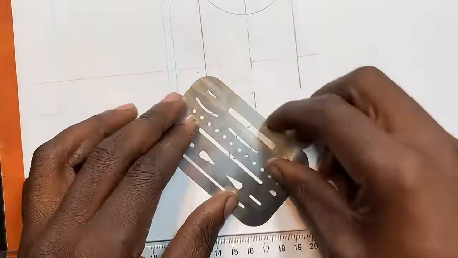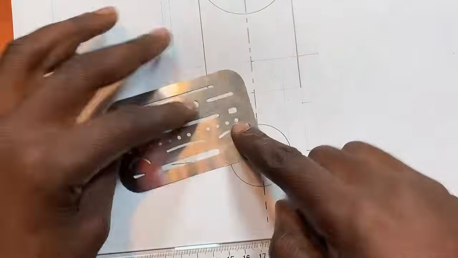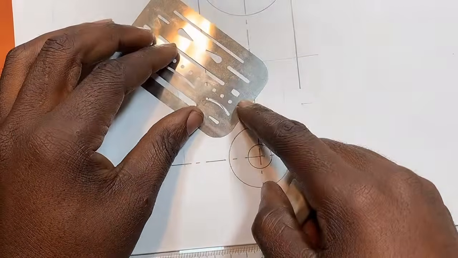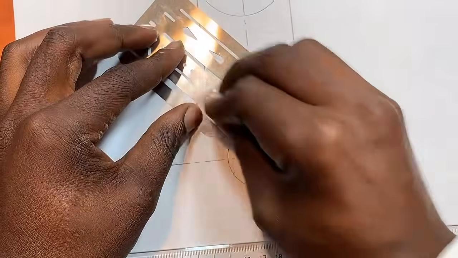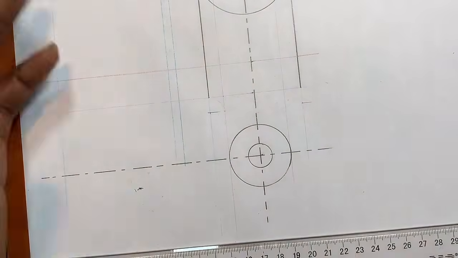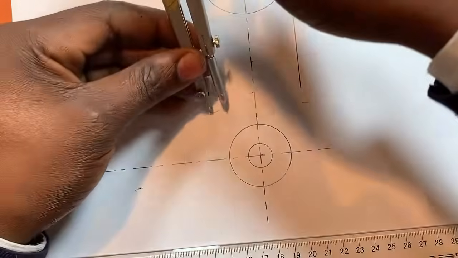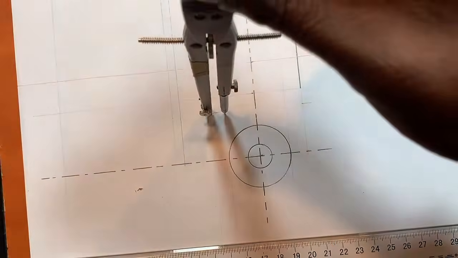Can erase this one. Remember uniqueness. Erase this one. Simple, straightforward. So where is it now? Okay, simply place it here, further extend till here. Then I can draw now. There you go.